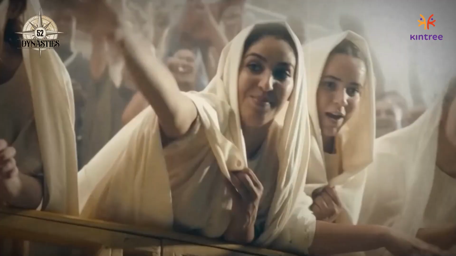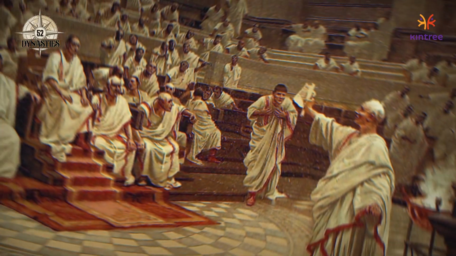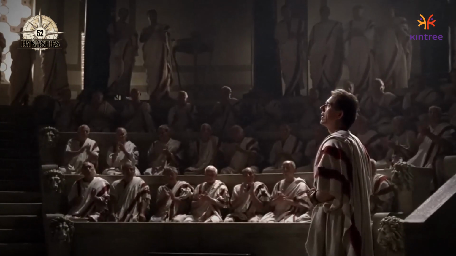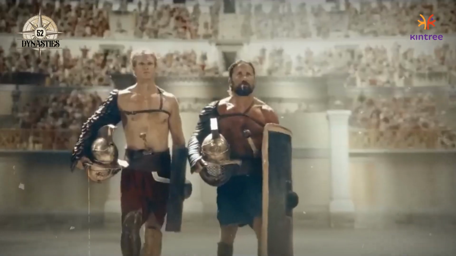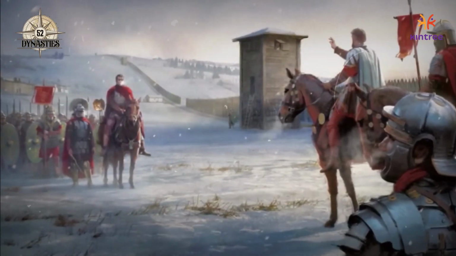Now let's set the stage. Rome started as a republic around 509 BCE, with checks and balances, a senate, and various assemblies. However, the 1st century BCE brought internal conflicts and power struggles, creating a recipe for civil wars.